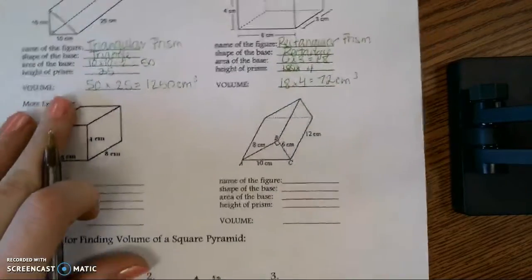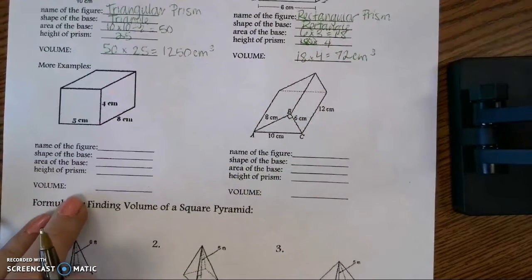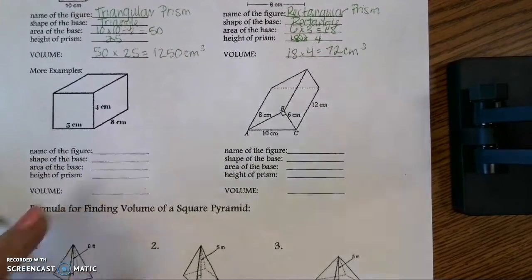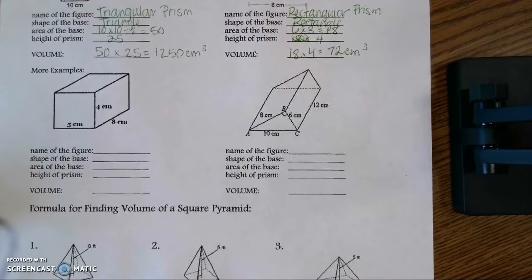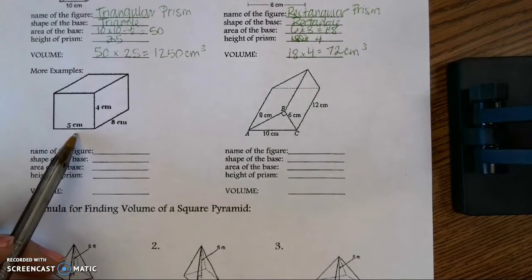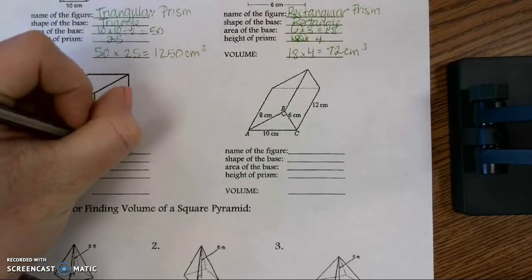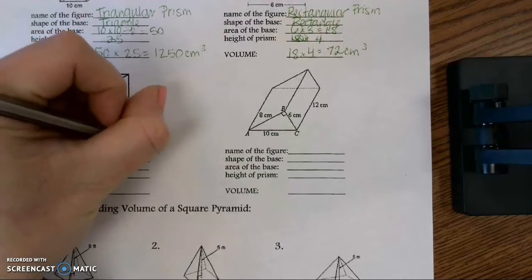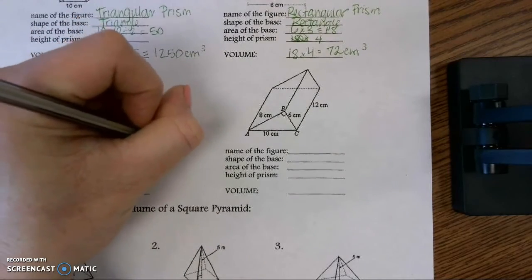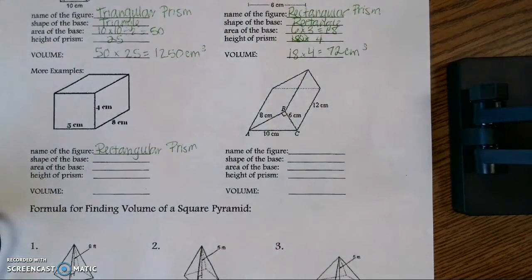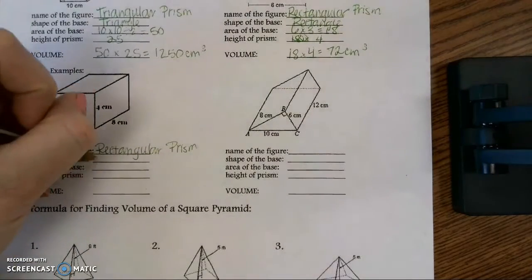All right, moving on. We have a couple more before we move on to pyramids. The next one is another rectangular prism. The shape of the base, once again, is a rectangle.